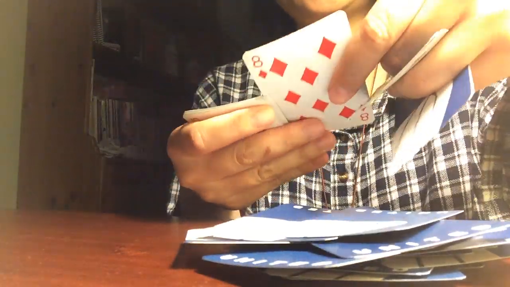and calculate the remainder of multiple of 4 of the right hand group. 1, 2, 3, 4, and so on. 1. We have remainder of 1, and put it in the space here.